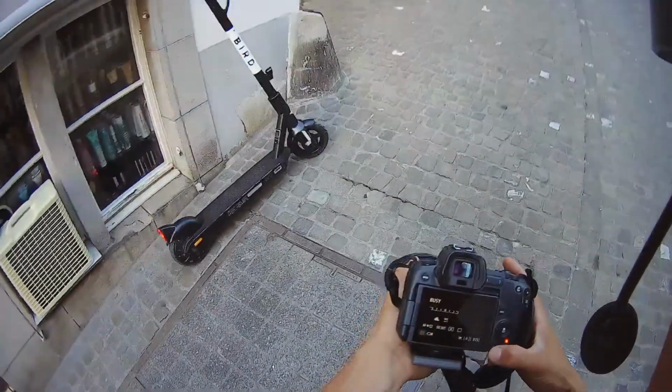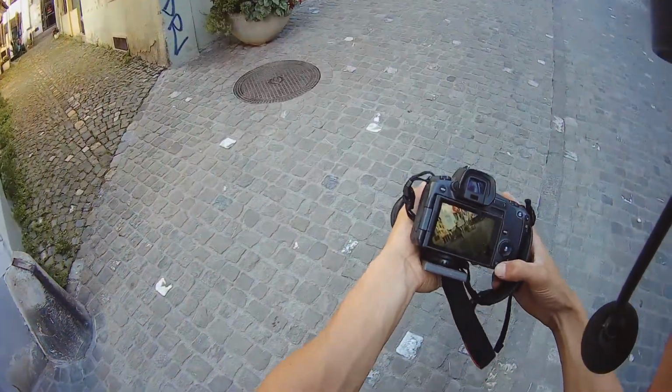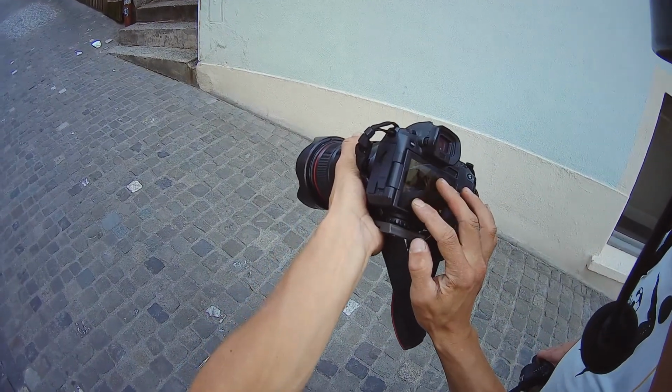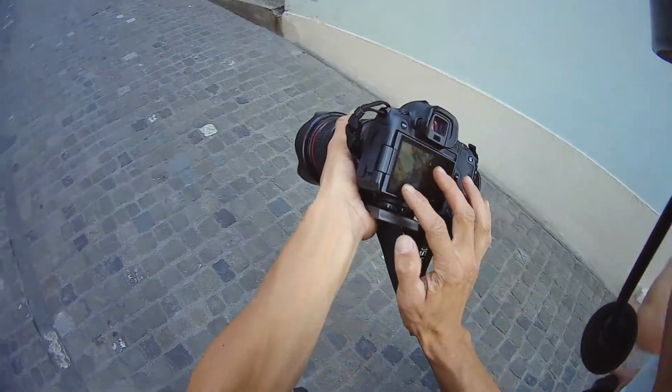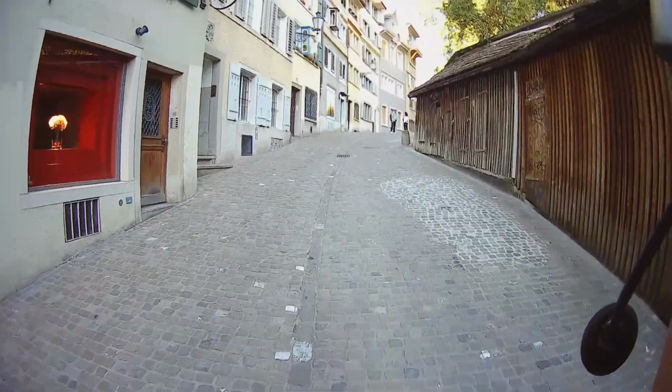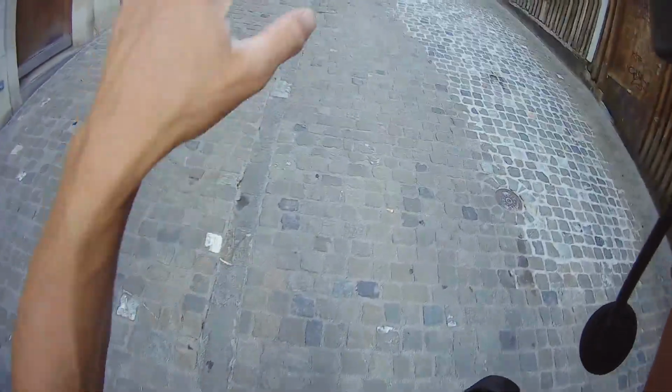Waiting for the camera to load. Yeah, I like that. Kind of really blends in there. Alright, so we're getting close to the viewpoint, so see you up there.